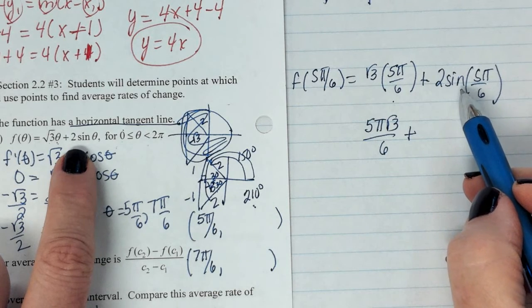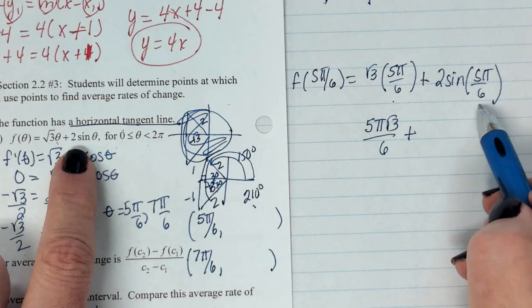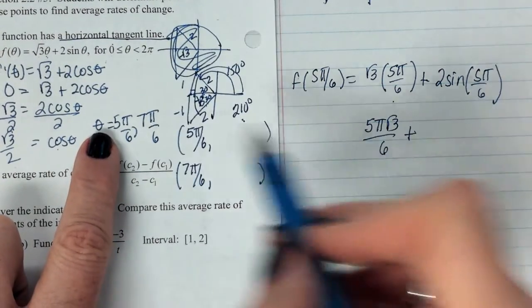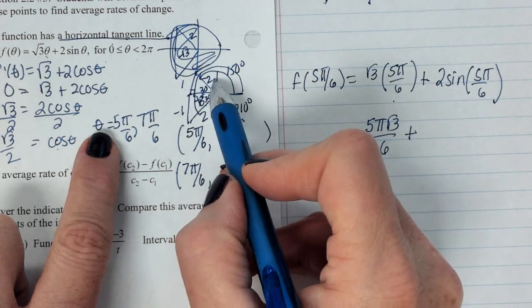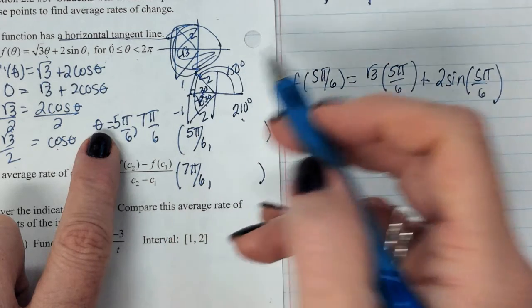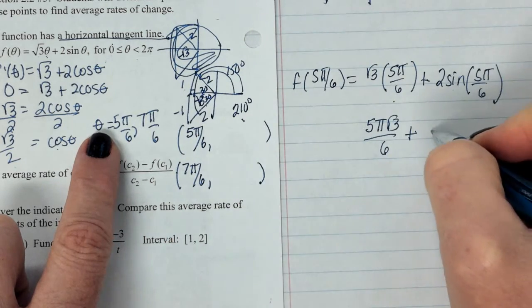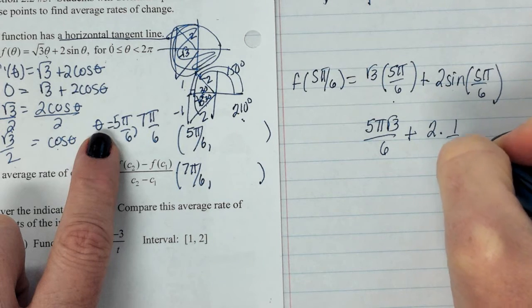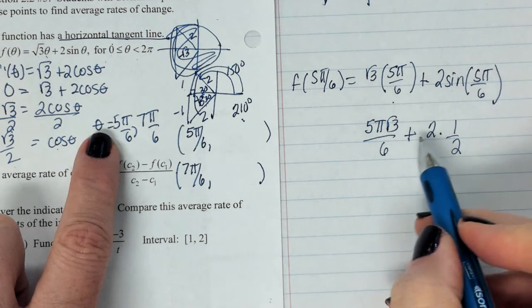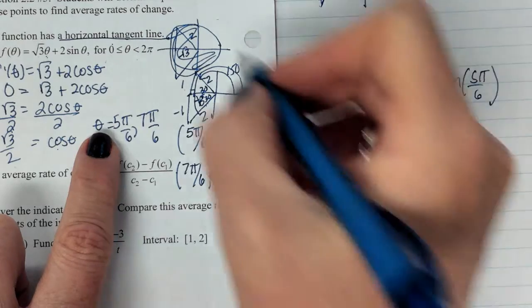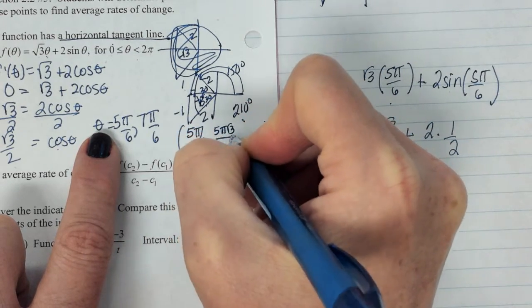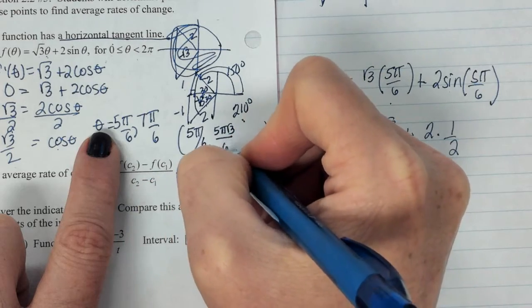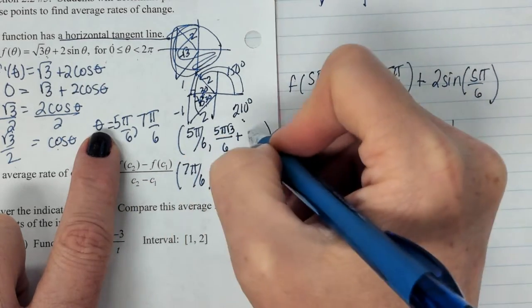But over here, I have to figure out what is the sine of 5 pi over 6. So looking right here, what's the sine of 5 pi over 6? What is that? It's just 1/2, isn't it? So I'm going to have 2 times 1/2. So then 2 times 1/2 is 1. And so this point's going to be 5 pi radical 3 over 6 plus 1.